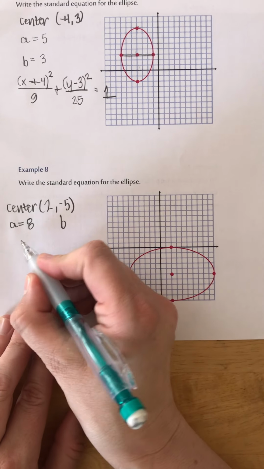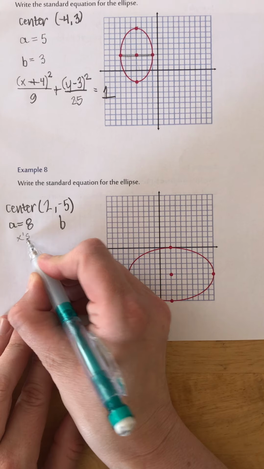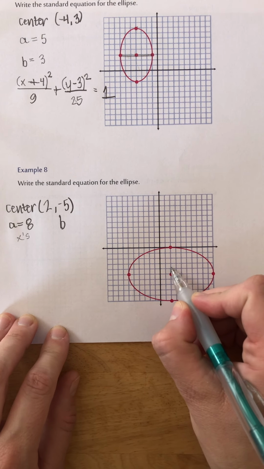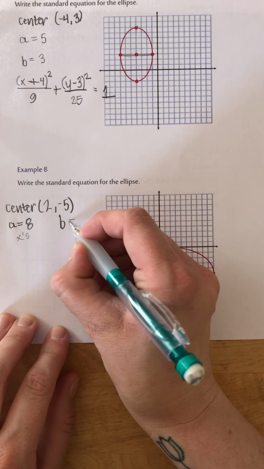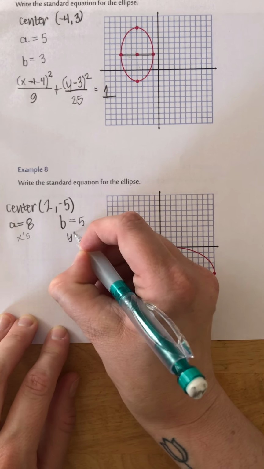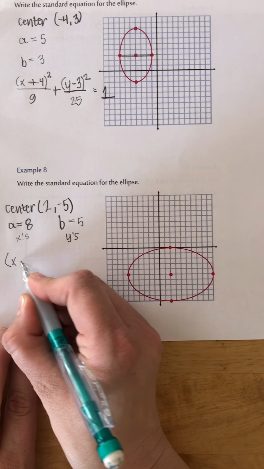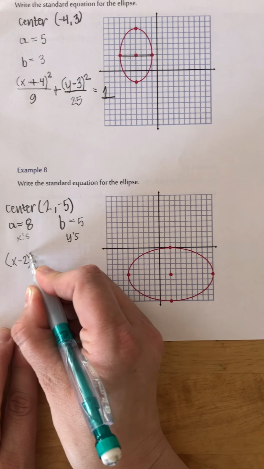Now it went left to right, so that tells me that it's going to go with the x's. B, it's going up and down, and it went 1, 2, 3, 4, 5. And up and down is going to go with the y's. So here we go. I'm going to do x minus 2 squared.